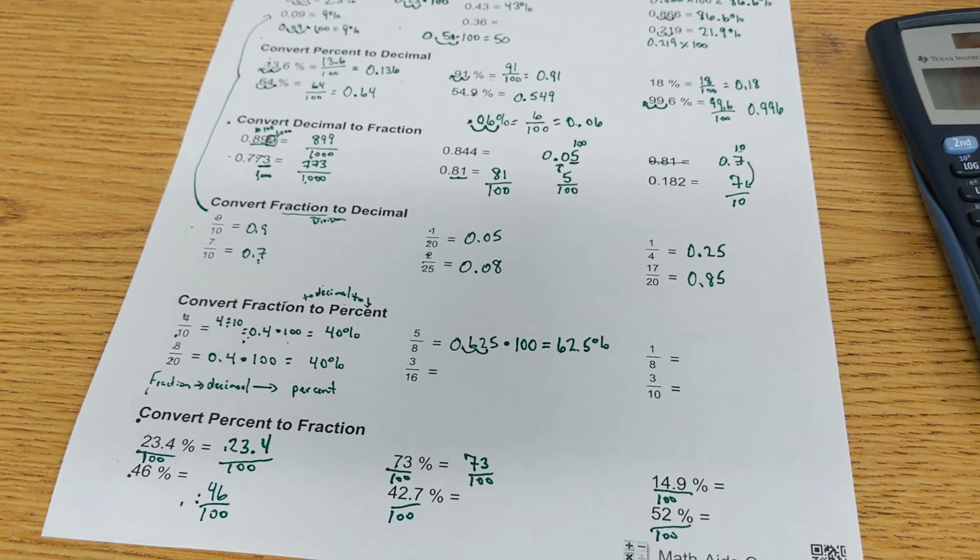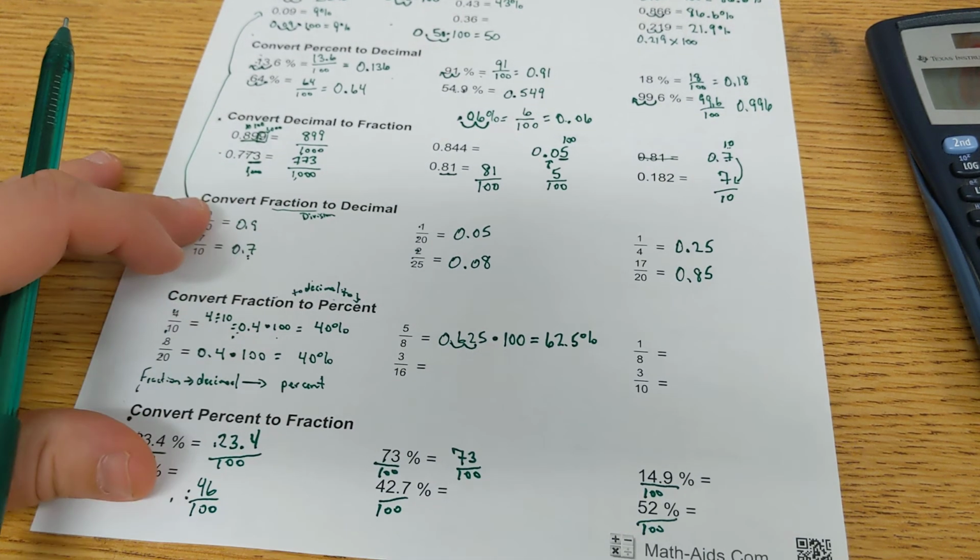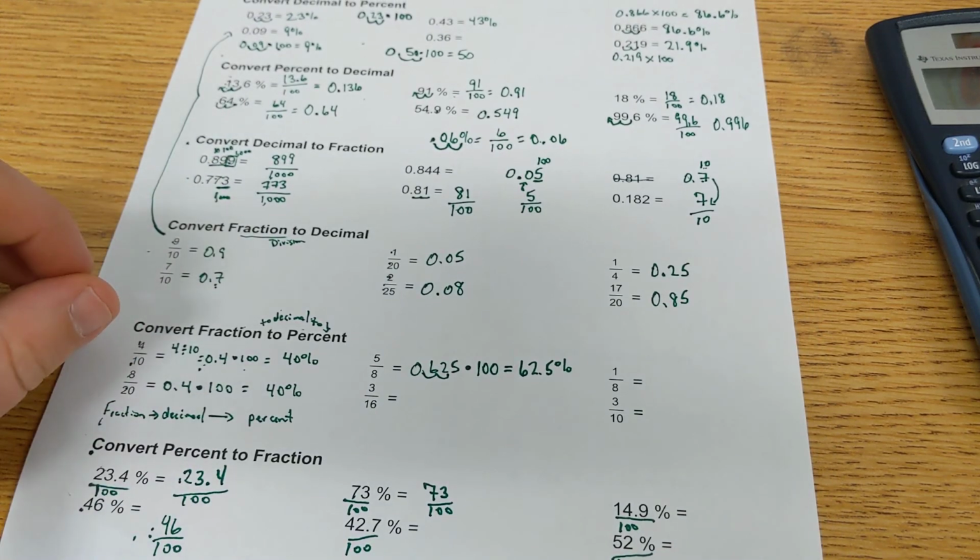There are some that we need to be able to pick up on pretty quickly, and I'm talking about decimals and knowing what they are as a percent. We'll talk about those more tomorrow, but this is kind of how yours is going to look for right now. Okay?